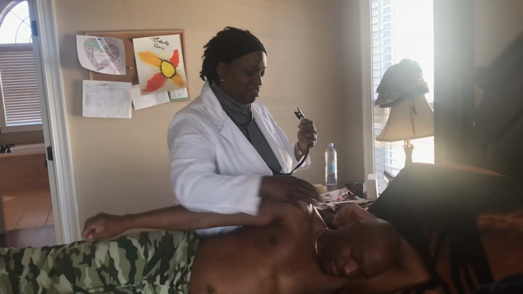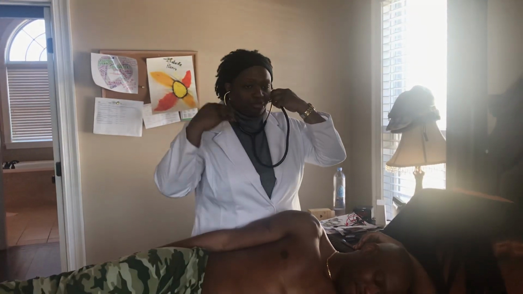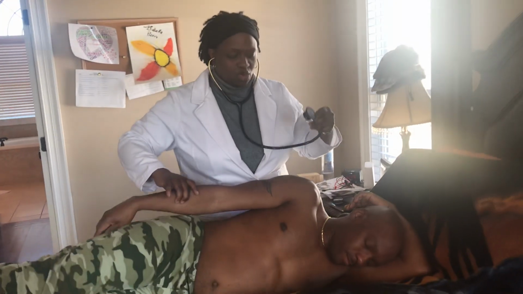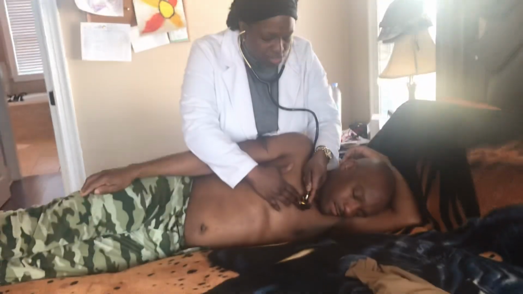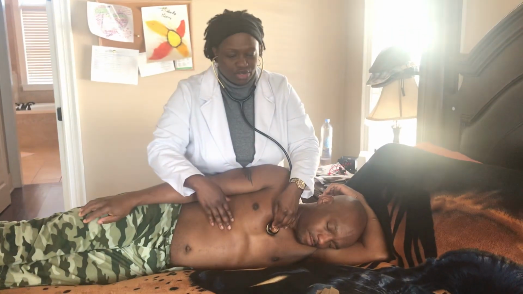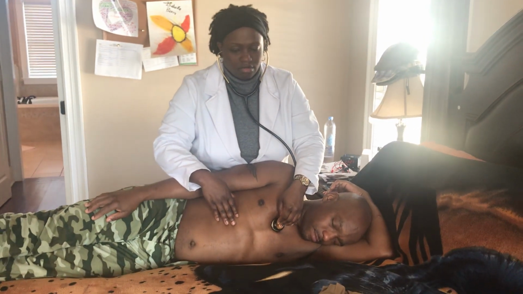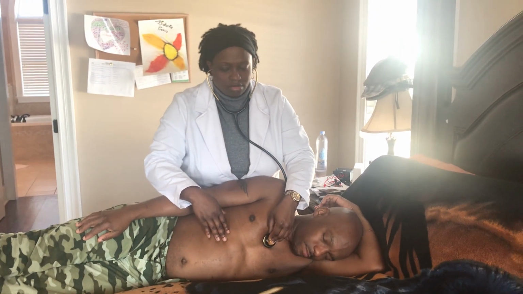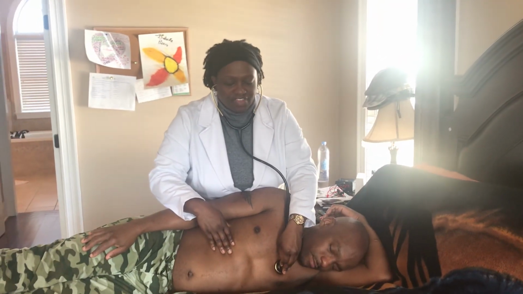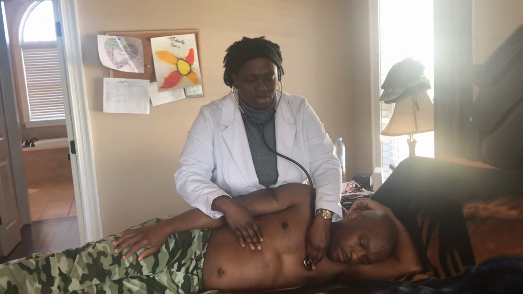All right, put your arm to the back, and we're going to listen again. Again, I'm having him turn to his left side because it's going to help bring the heart to the chest wall and help me hear it better. Okay, so the second intercostal space, right sternal border, the aortic region. I'm listening for any murmurs or anything like that, and I don't hear any abnormalities or any irregularities in his heartbeat.